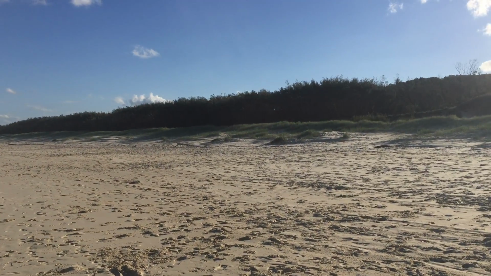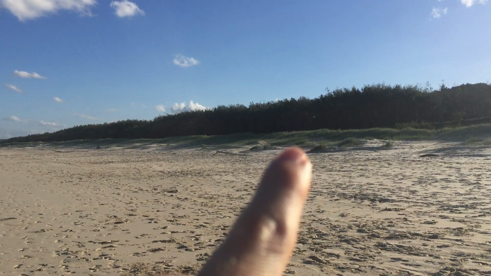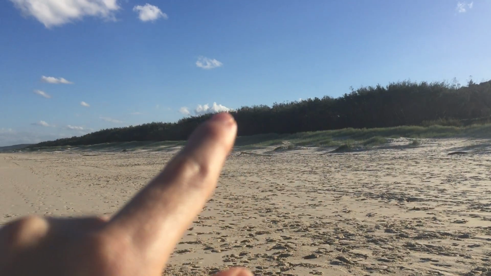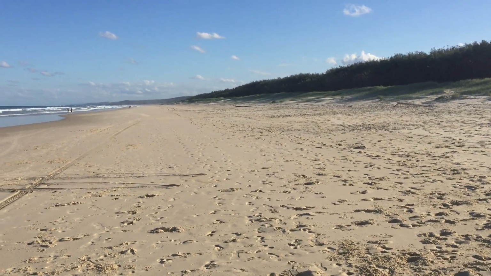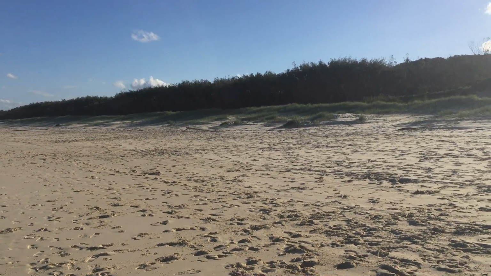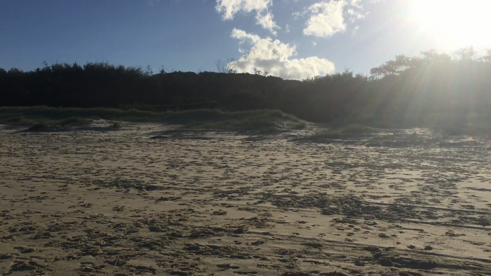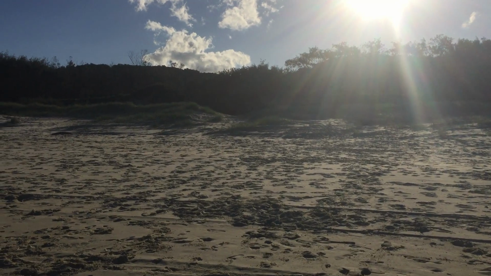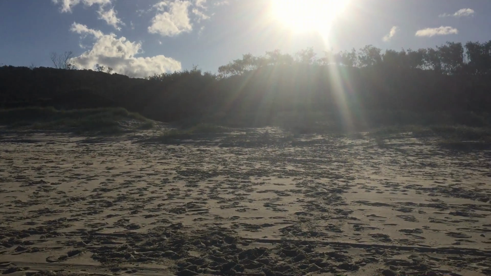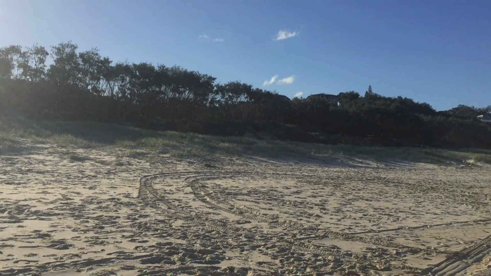Now immediately behind that incipient foredune are these trees. So these are casuarina trees, like needle leaf trees. They're a bit like the pine trees, or Australia's version of it. Now you might not be able to see it very well, just because of the sun. I'll just see if I can get a better view of it.